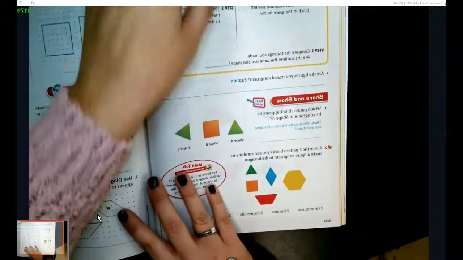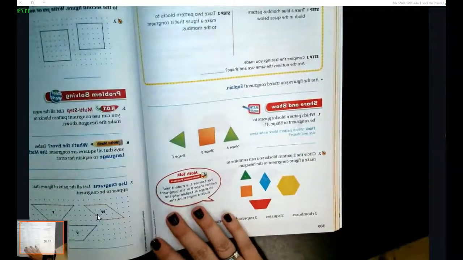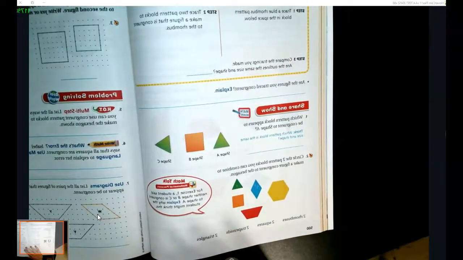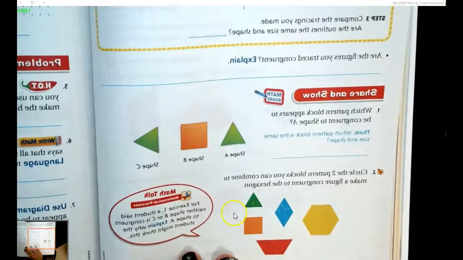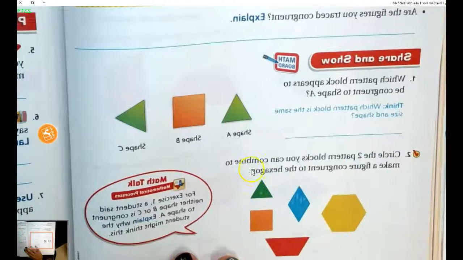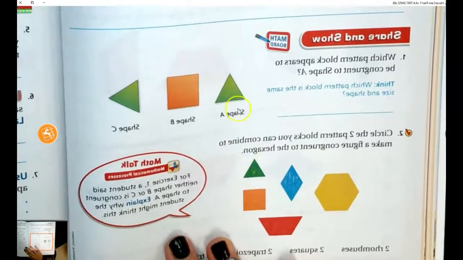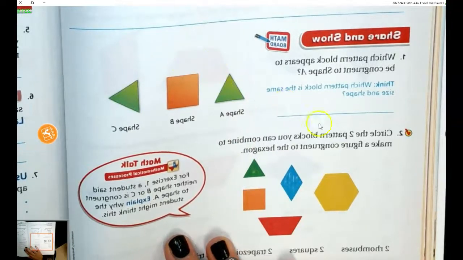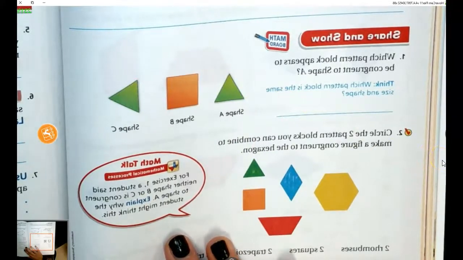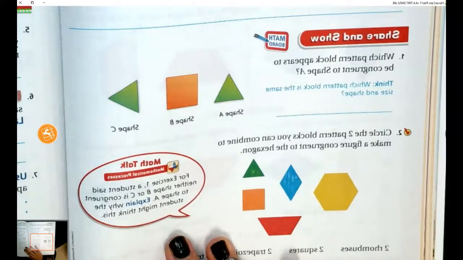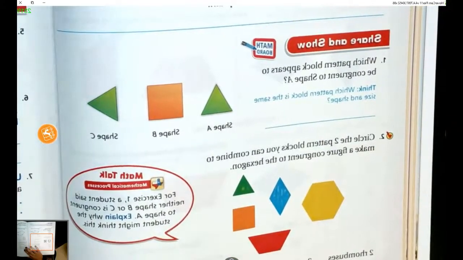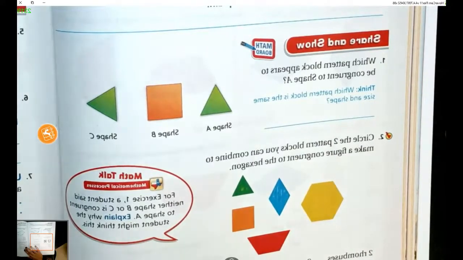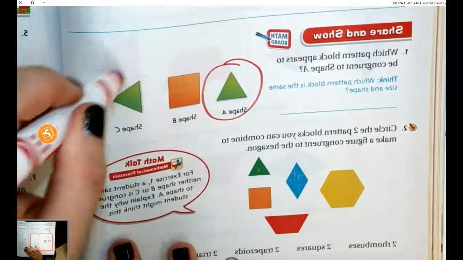I want to just briefly talk about pattern blocks, okay? So pattern blocks are these little shapes right here. In my class, I have a set of them, and they're like little wooden shapes, all different colors, right? So here on number 1, it says, which pattern block appears to be congruent to shape A? So what would you say? Shape what? B or C? C. So these two are congruent.